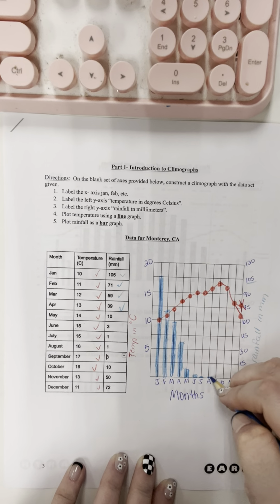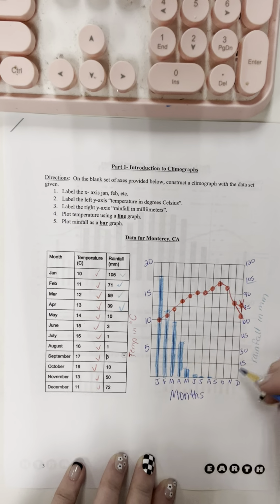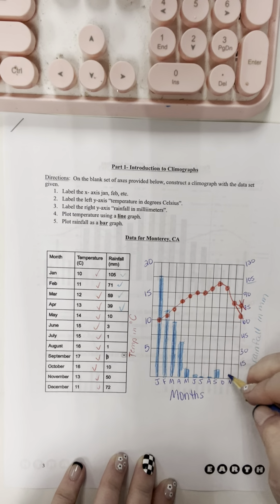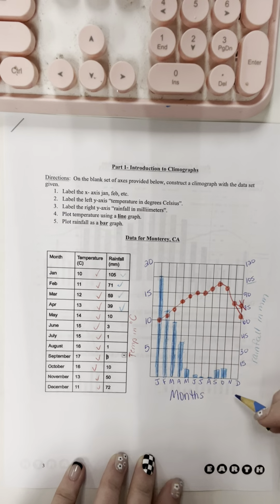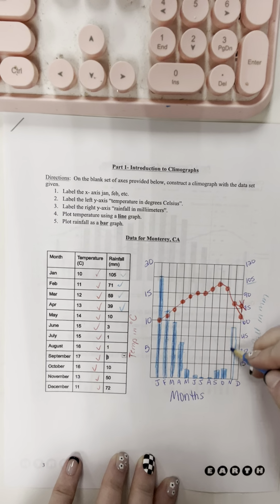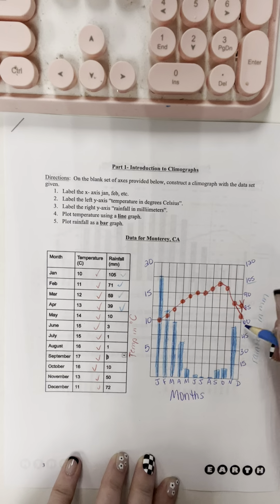August is 1. September is 8. October is 10. And November jumps to 50. And December is 72.